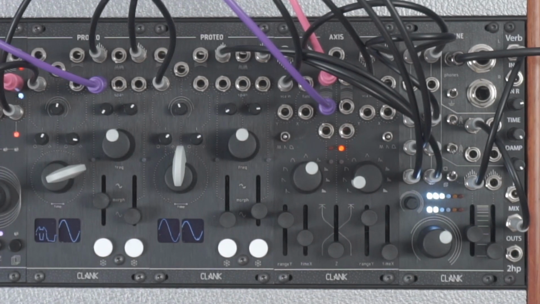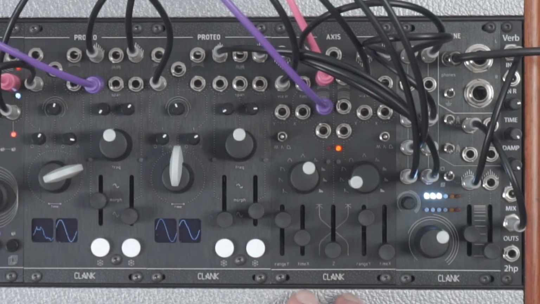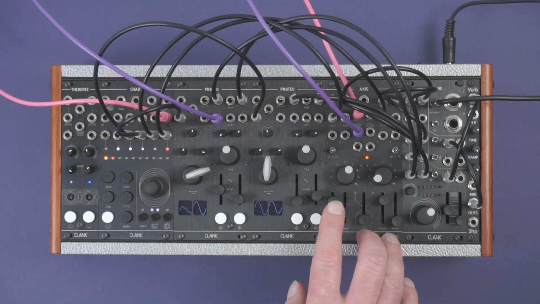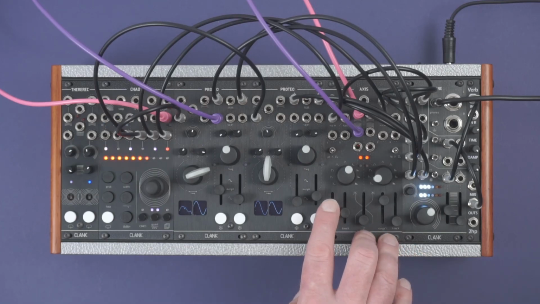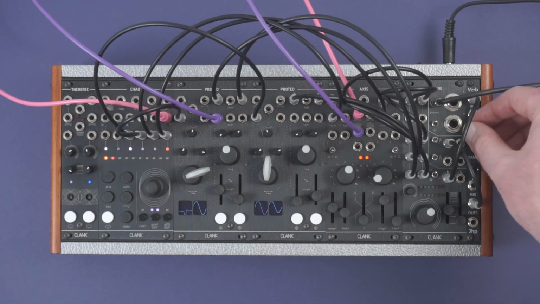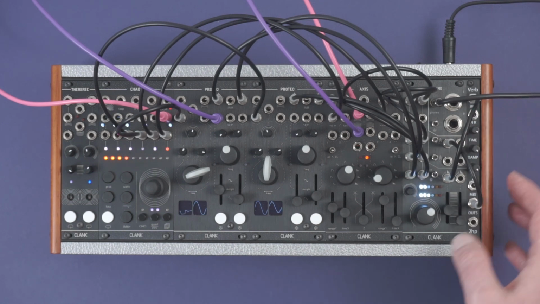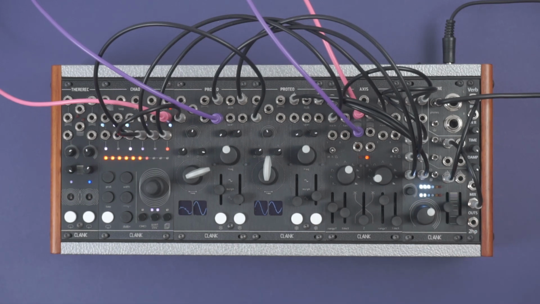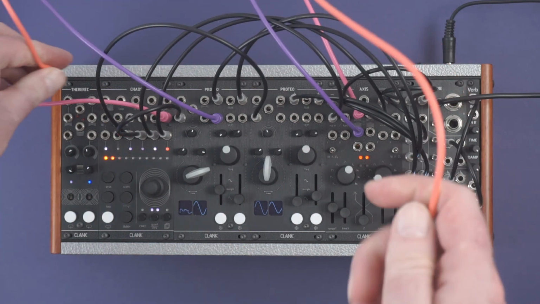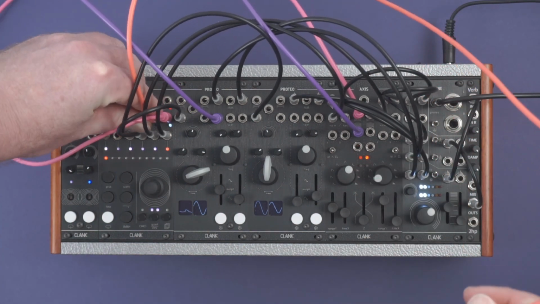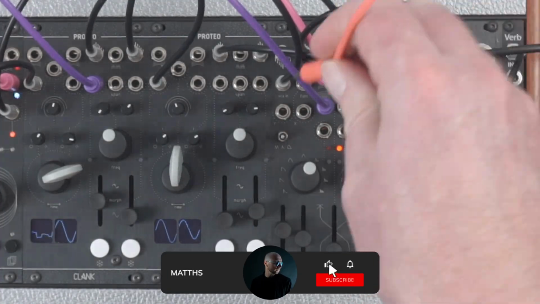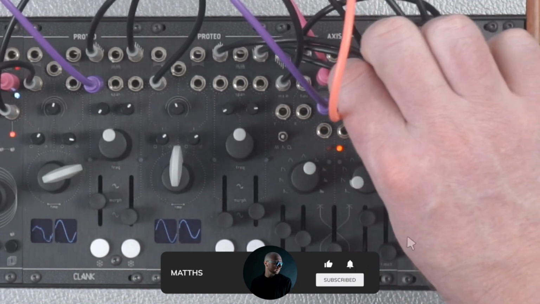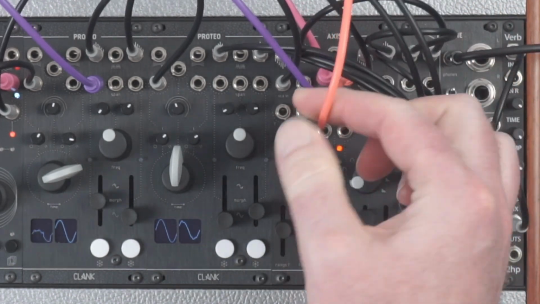Yeah, something like that. More reverb. And again, I could take gate output of this one, and I could trigger the envelope here. To there.